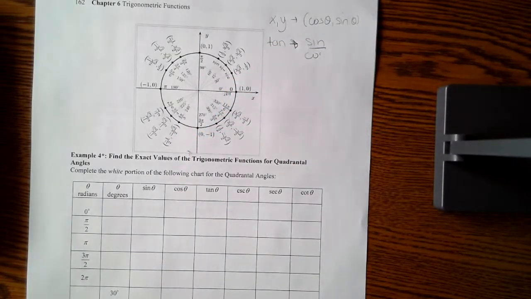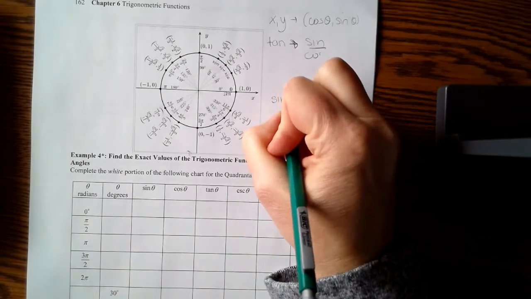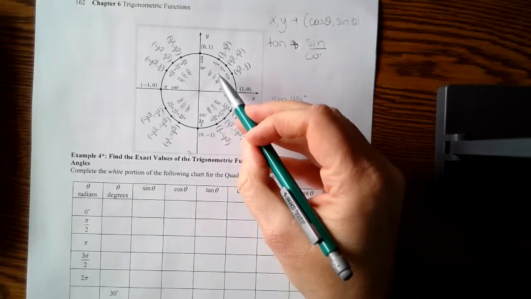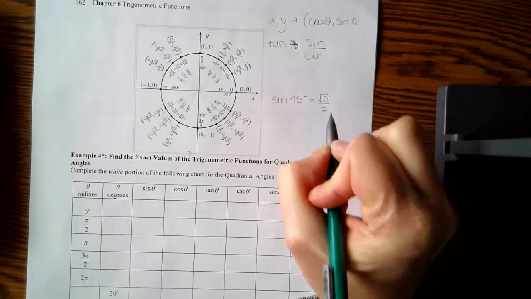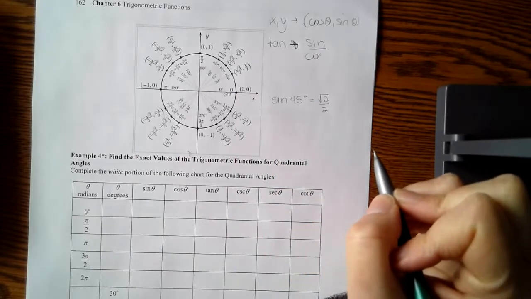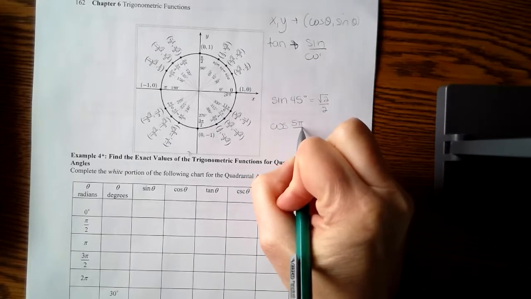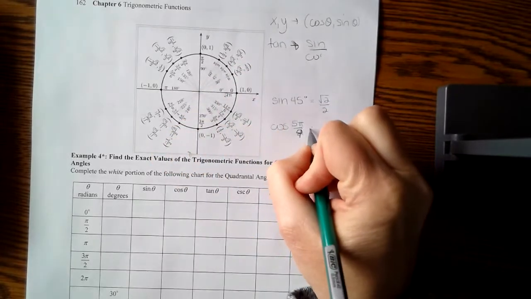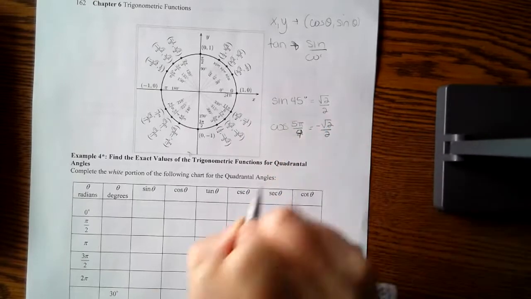Okay, so if you're going to read your unit circle, I could ask you to find the sine of 45 degrees. You come to 45 degrees, you know your sine is the y, so this would just be radical 2 over 2. I could ask you to find the cosine of 5 pi over 4, sorry about that. You're going to come all the way to here, and again, your cosine is your x-coordinate, so it's going to be negative radical 2 over 2.